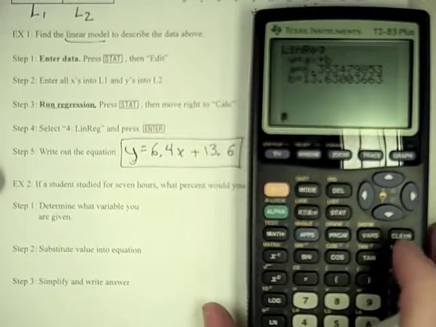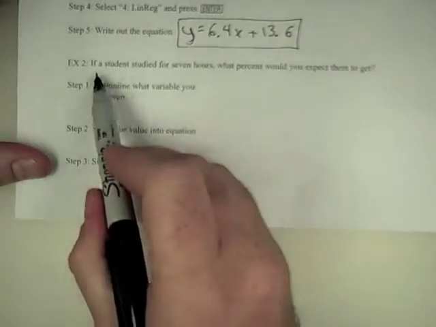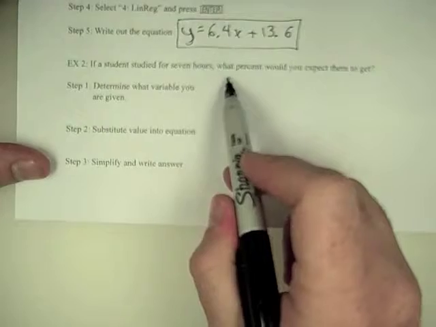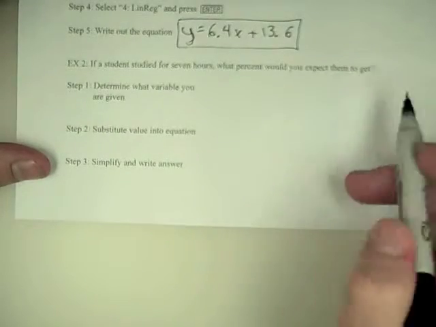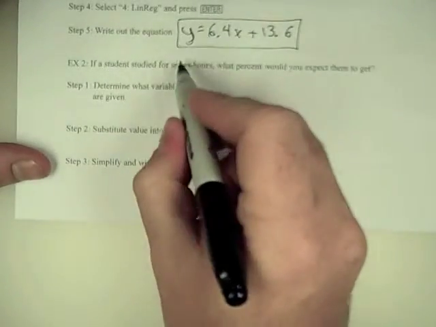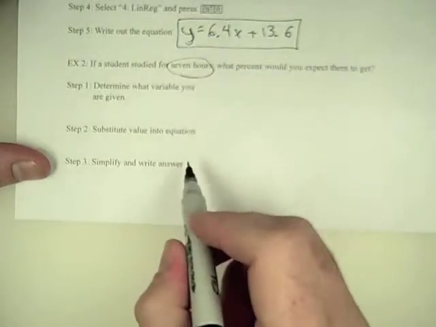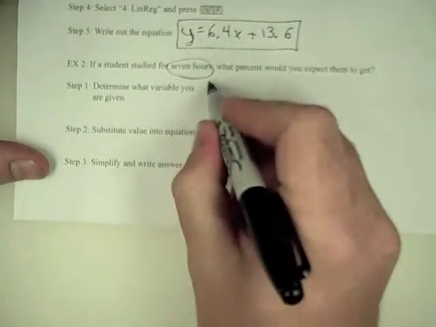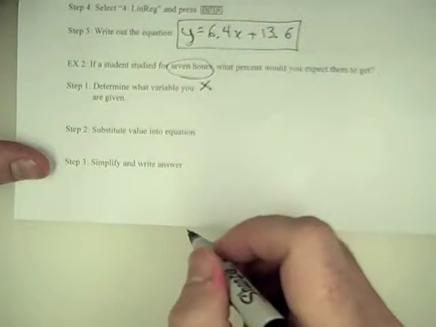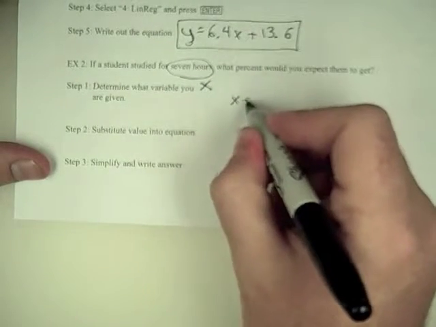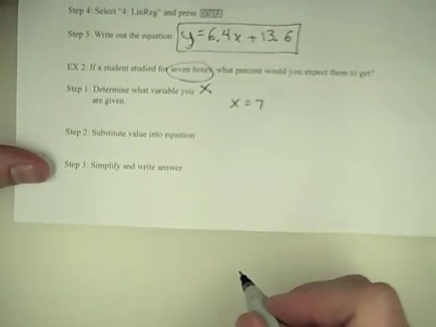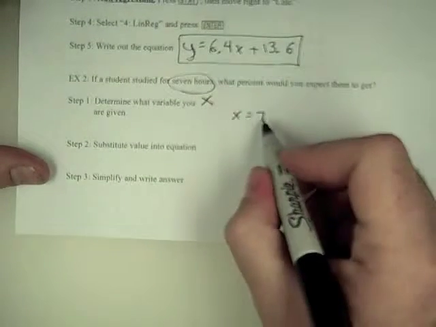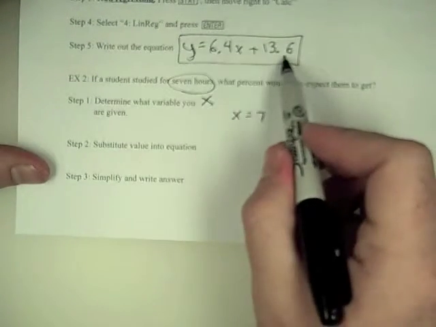Well, if we wanted to do something with that data, we might make a prediction. So if a student studied for 7 hours, what percent would you expect them to get? Well, first let's figure what 7 hours is. Is that our x or y? We determined earlier that the hours studying was the x, so I know that that's my x value. So x equals 7. And I can now plug that into the equation. So 7 goes into this equation here.